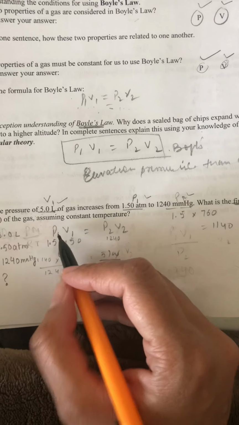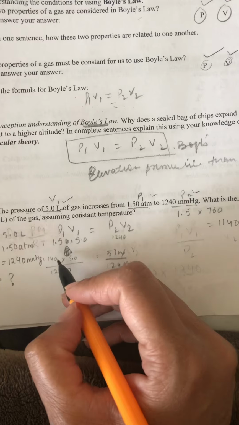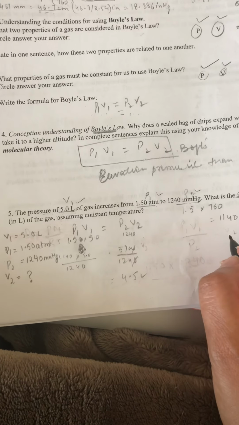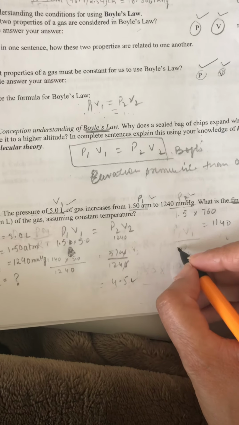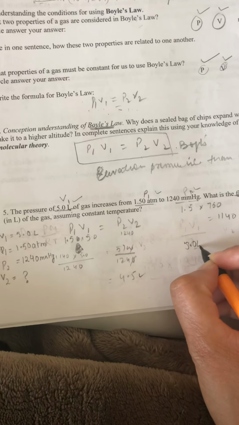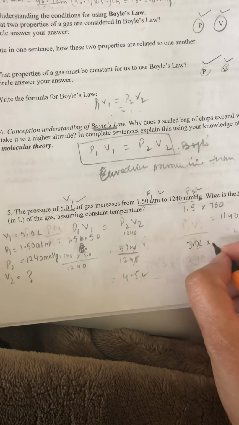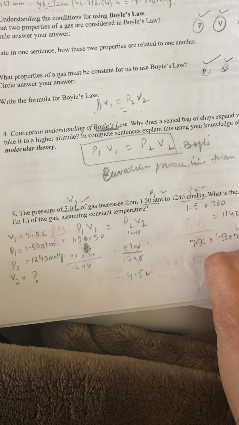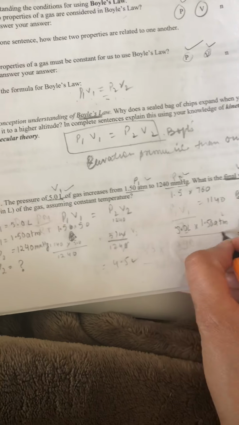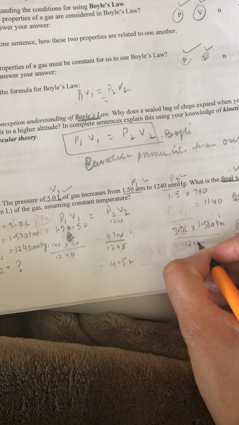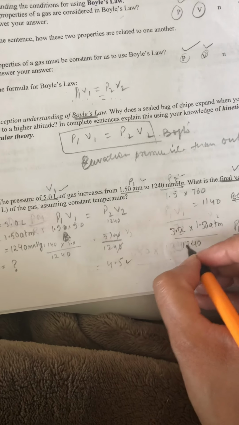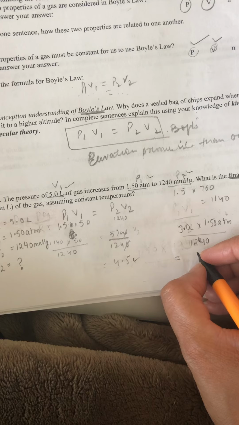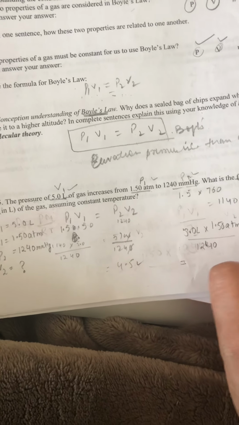When we plug in the values: 5.0 liters times 1.50 atm over 1240.